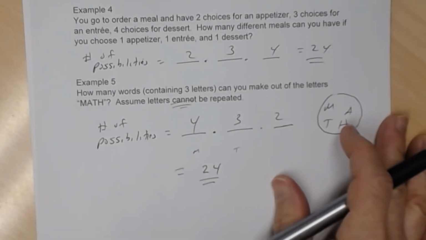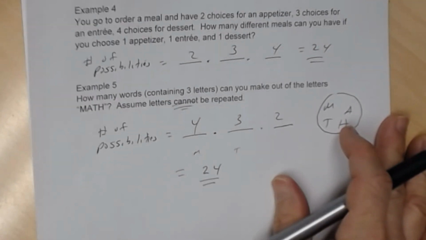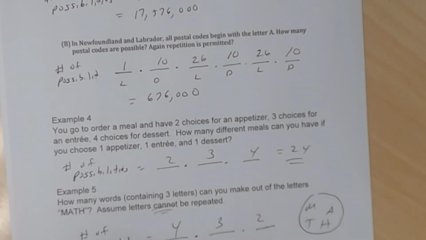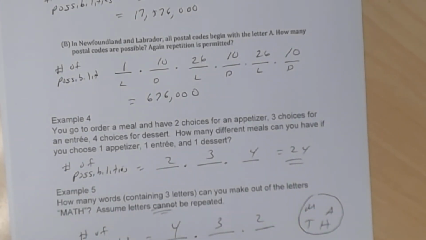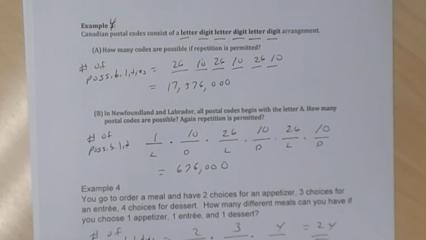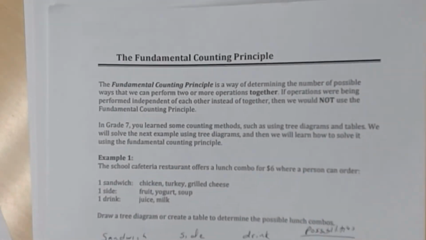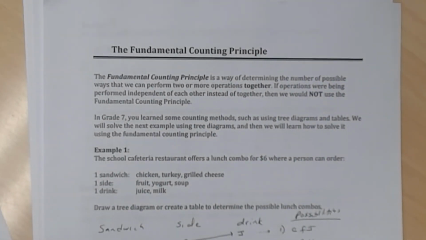I think that would be the end of this part. That should help you with the MyMathLab and with the assignment that goes with this. Remember, this involved the fundamental counting principle. The fundamental counting principle. Okay.